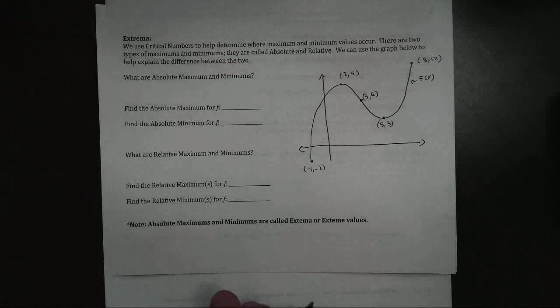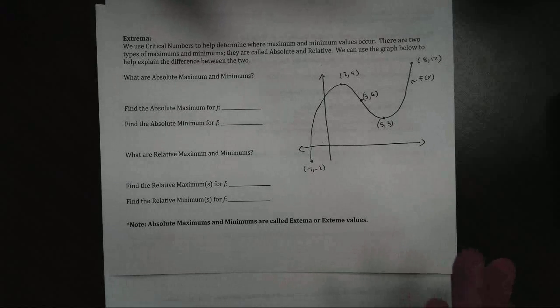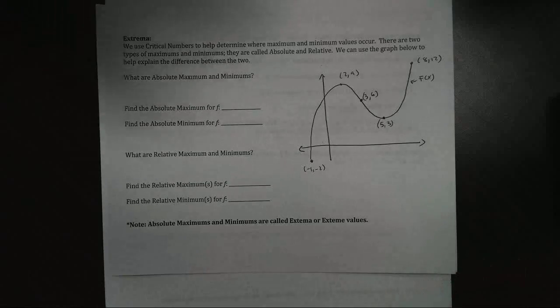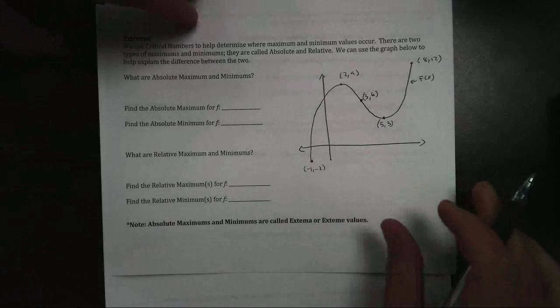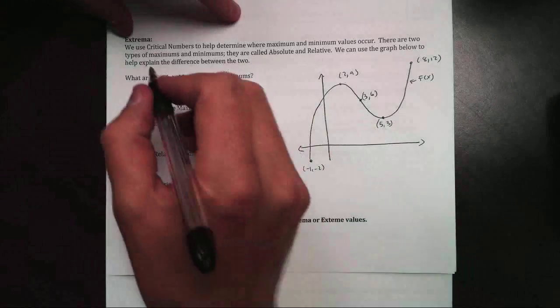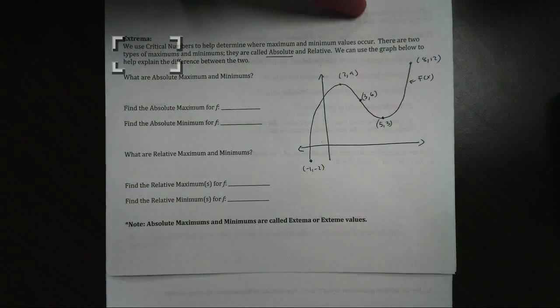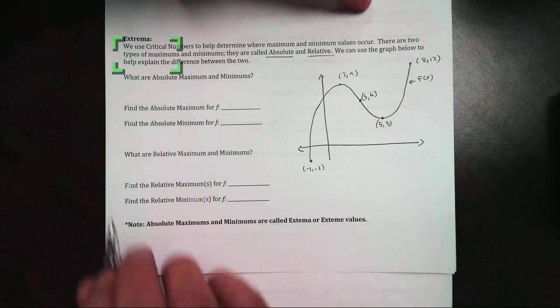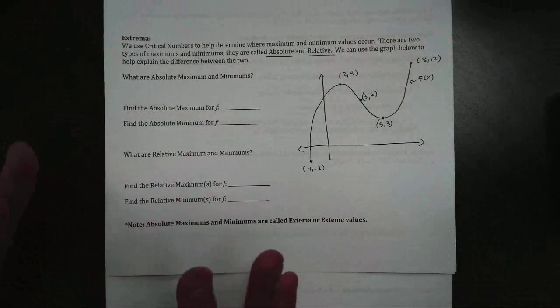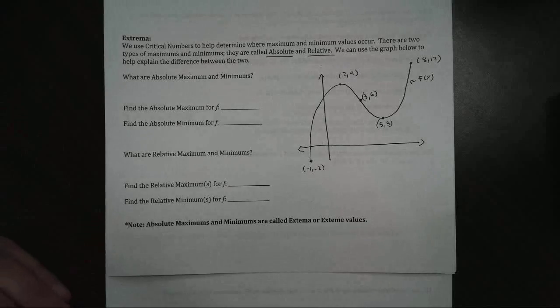Hi, welcome back. So today we're going to talk about how we get extrema. Now there's two types of maximum and minimum values. The first one that we talk about is what's called an absolute maximum and minimum. The other type we have is what's called relative, and we can describe them in two very simple ways.